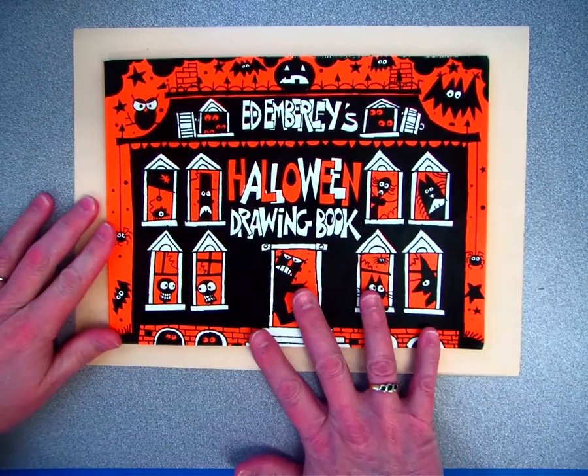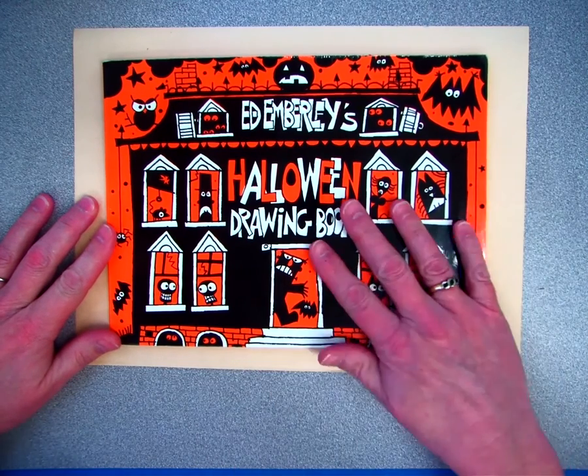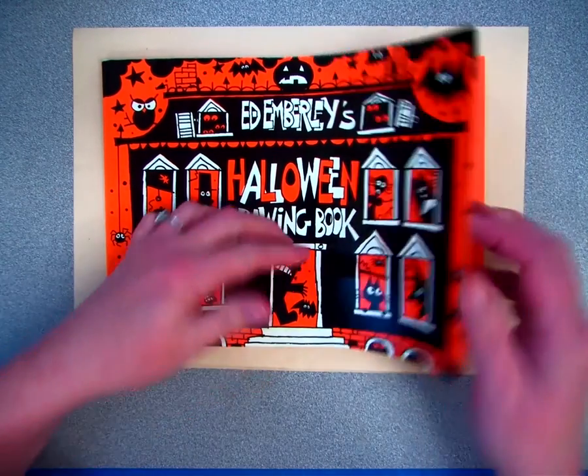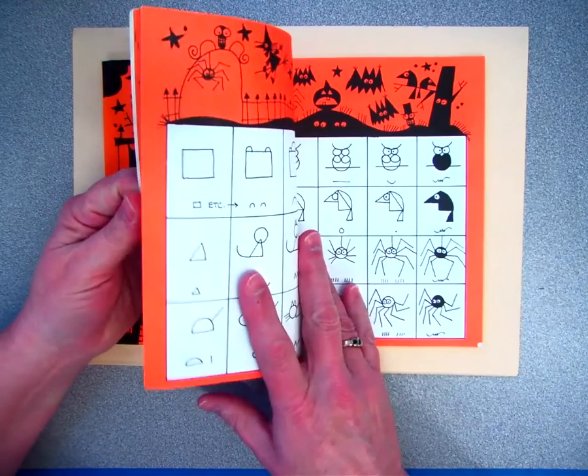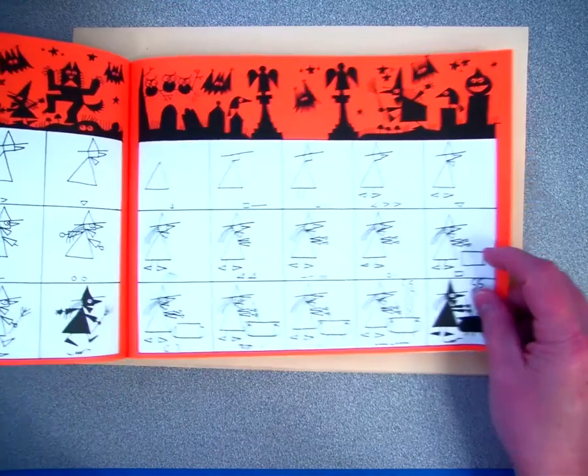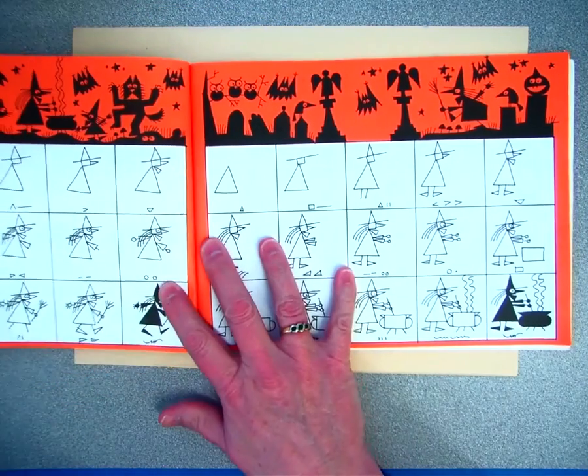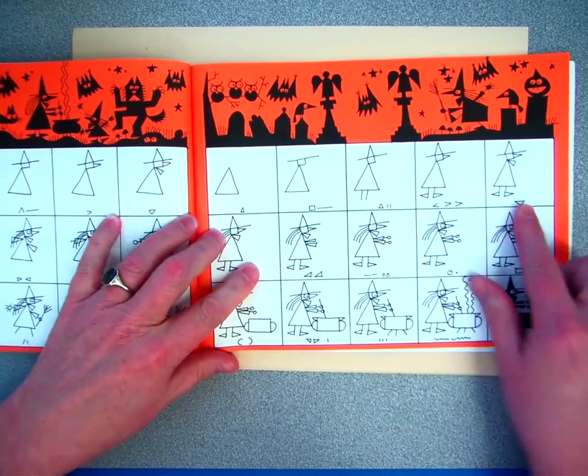I got out this book. It's called The Halloween Drawing Book by Ed Eberly. Inside it has a lot of different ways of coloring up or making a Halloween picture. So I'm going to show you how to do some of these Halloween pictures by steps.